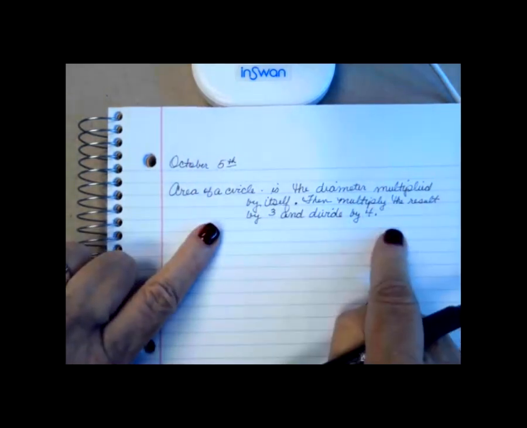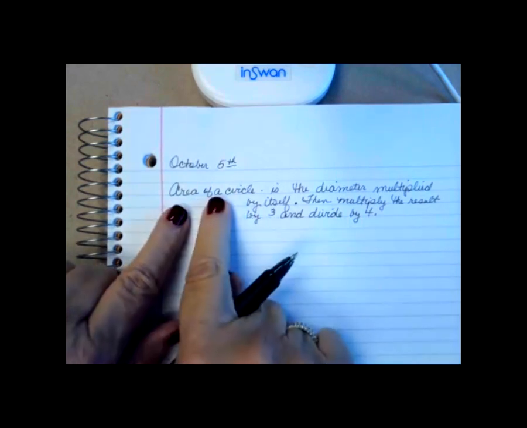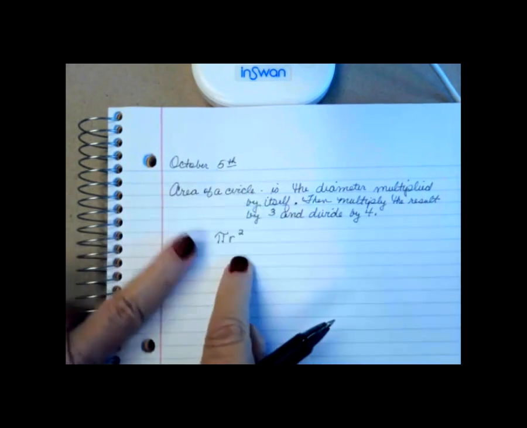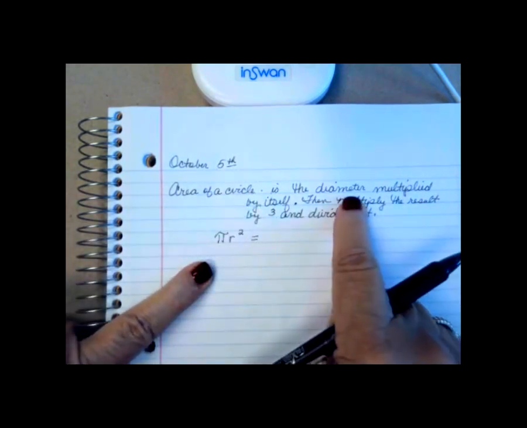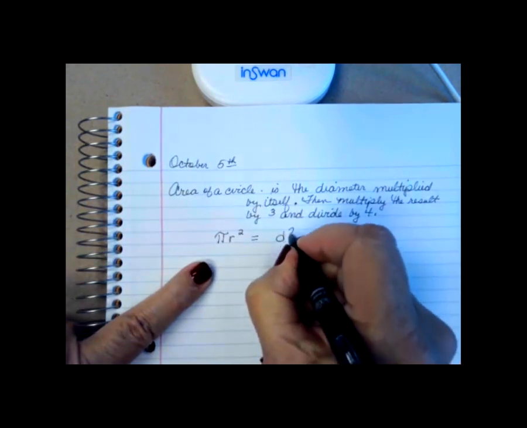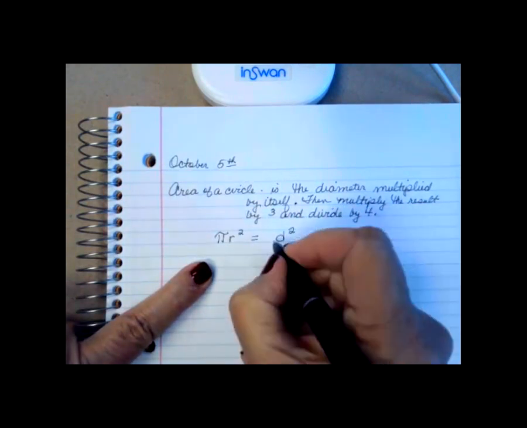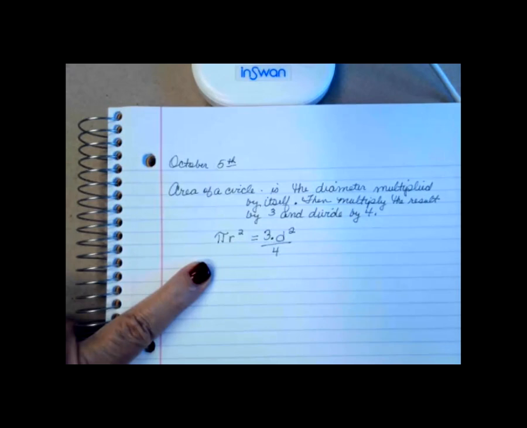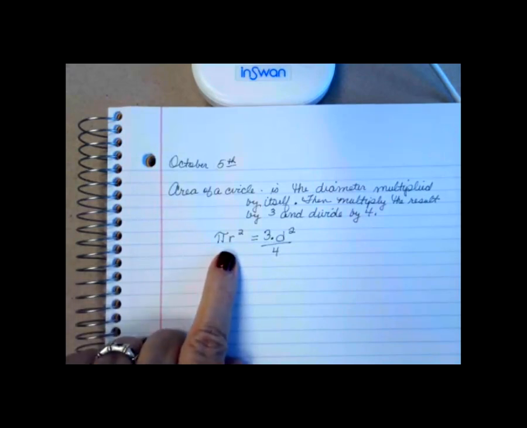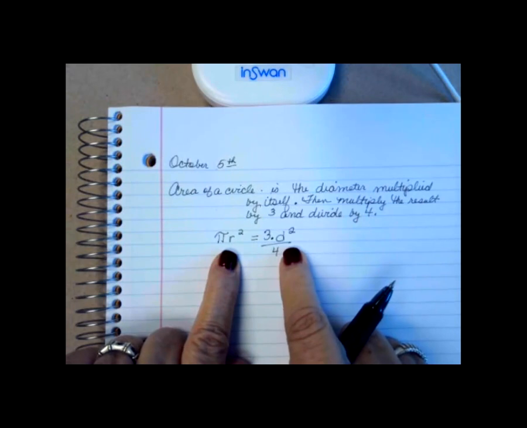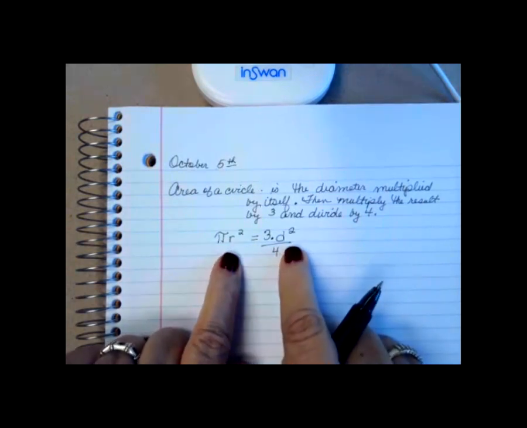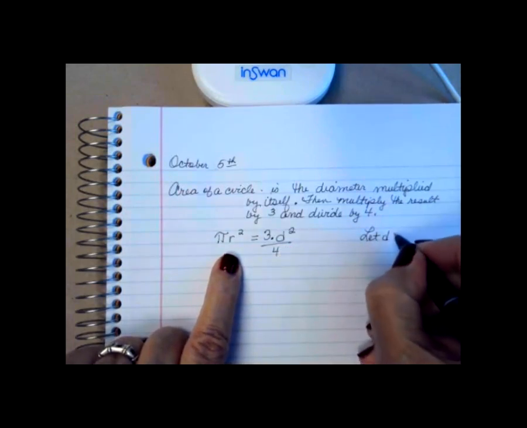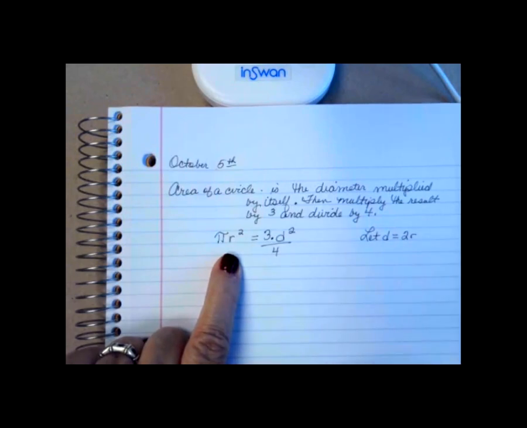All right, let's solve it like we've been doing before and figure out what they're doing with pi. We know the area of a circle is pi r squared. So set up pi r squared is equal to the diameter multiplied by itself, so d squared, then multiply that result by 3 and divide by 4. Okay. Well, that's fine, except on the left-hand side, I've got the radius, and on the right-hand side, I've got the diameter. So let's write in terms of one of these. Let's change that diameter and let d equal 2r. The diameter is twice the radius.